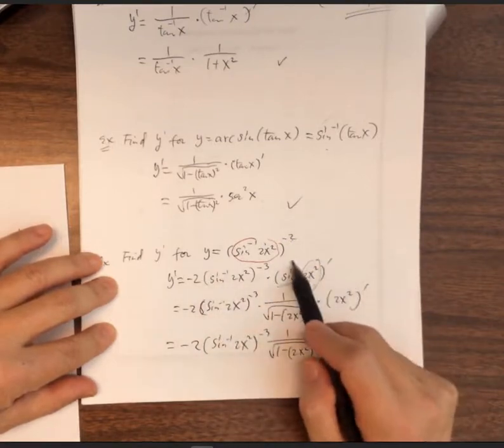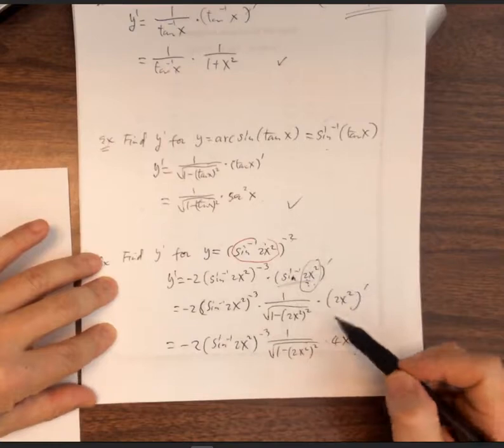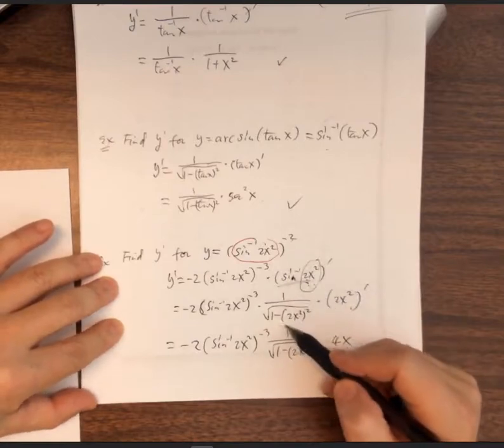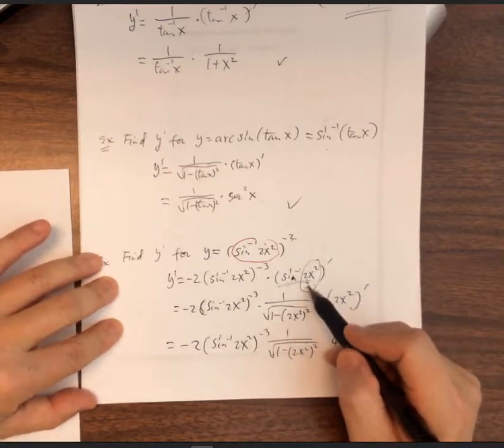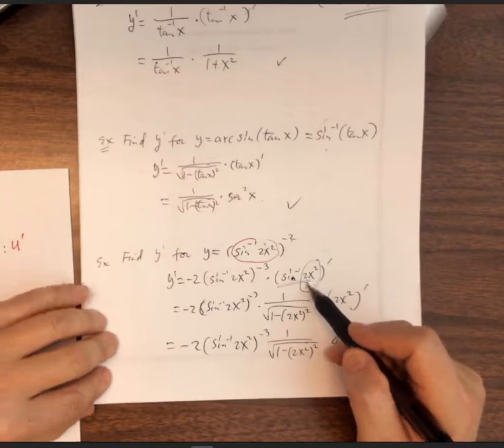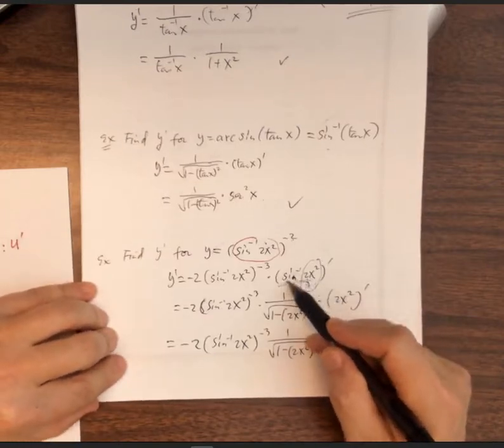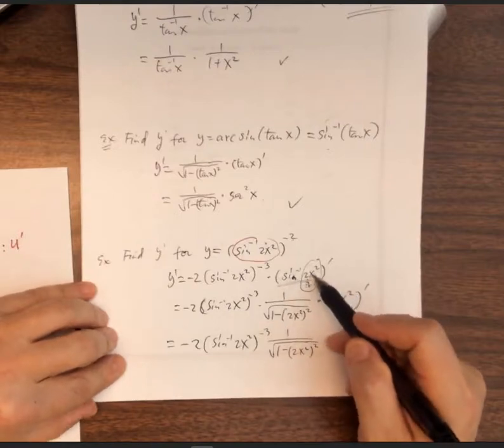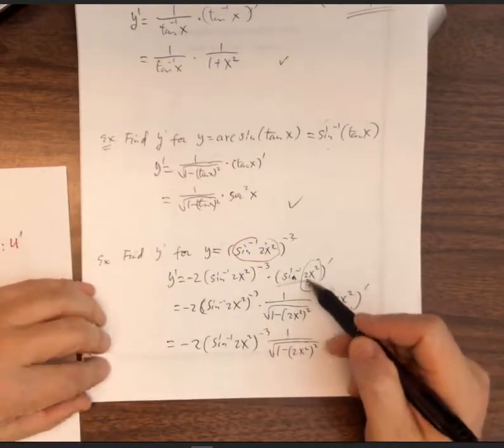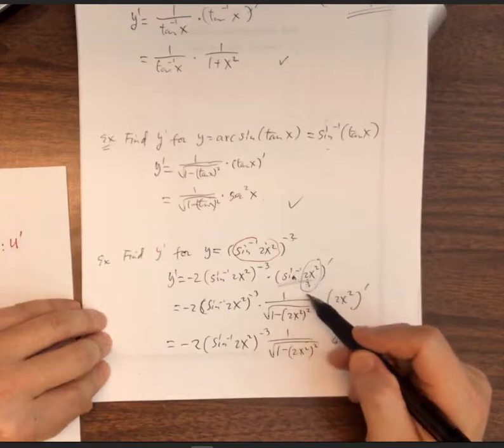And this part we handled in a separate step. Well, it's obviously involving inverse trig as outer, this as inner, so you can apply the chain rule, or you can apply the u version of the inverse sine formula.